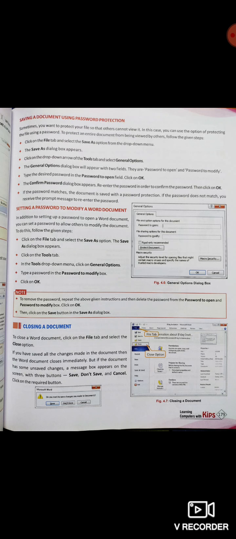The Save As dialog box will appear. We have to click on the Tools tab, then from the Tools drop-down menu, select General Options. The General Options dialog box will appear, and in it we have to remove the password to open and the password to modify, and then click on the OK button. Then we click on the Save button in the Save As dialog box, and this will remove the password that we had given to the document. Okay, this is how we can remove the password.